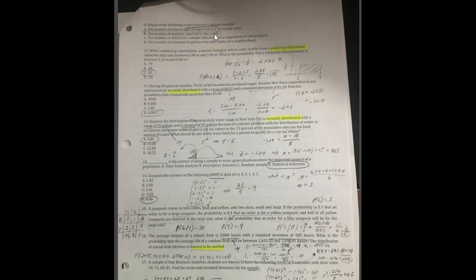But let's just talk about why A, C, and D are in fact discrete. And this might be obvious to you, so if I'm over-explaining, I'm sorry. But the number of times a light changes red in a 10-minute cycle: could you ever have a decimal number there? No. A light could never change 1.5 times, right? The expected value of it could, but the actual occurrences couldn't, right? So because it can't be a decimal, we know that it's a whole number, thus it's discrete. C, the number of defects in a sample selected from a population of 100 products. Could you ever have a half of a defect? No. It's either a defect or it's not. Okay, so that's a whole number, so we know that it's discrete.